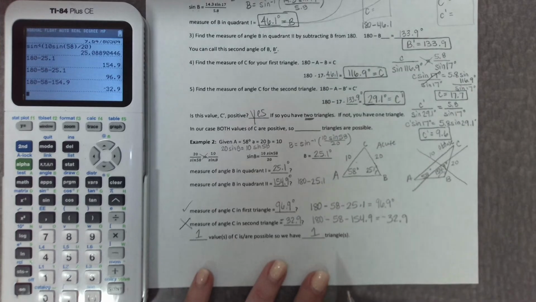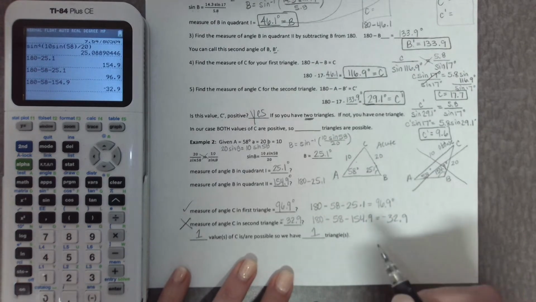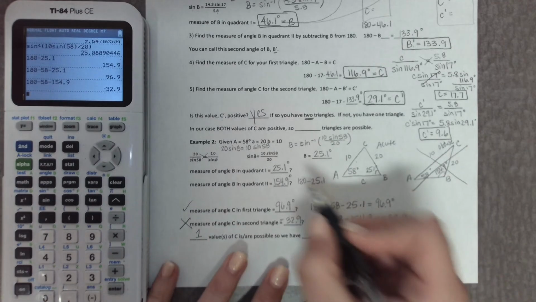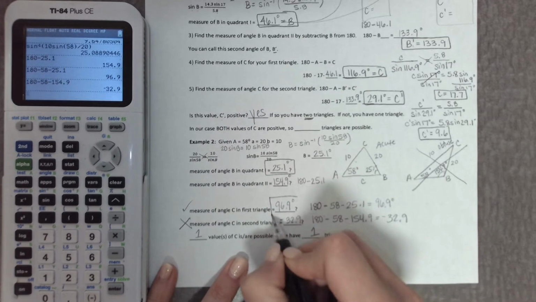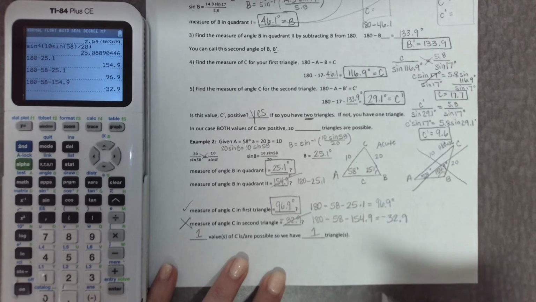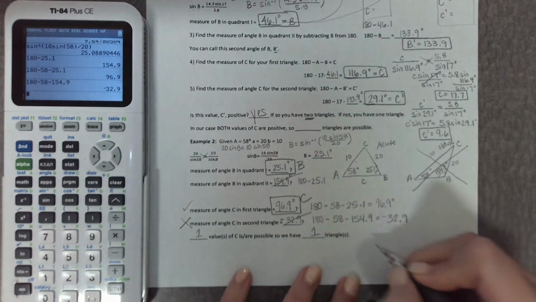Okay, so all that we have left to find now is little c, this side right here. We found angle B and angle C. We don't need these anymore because that triangle doesn't exist. Now we need to find little c.